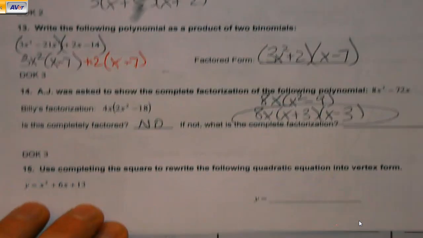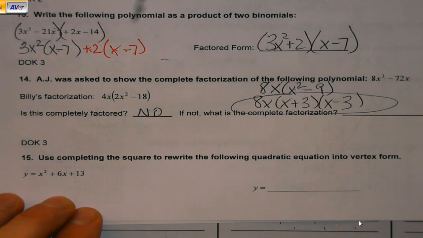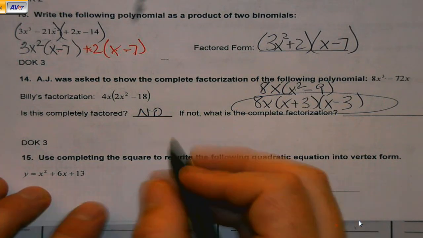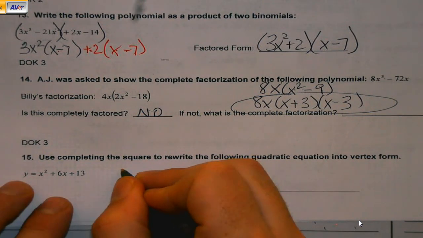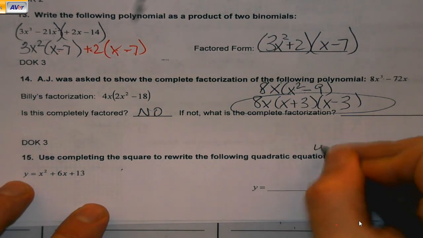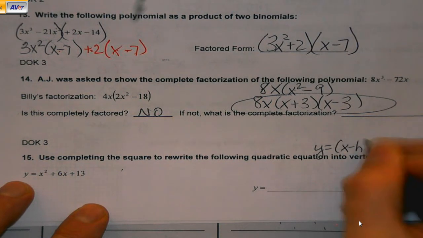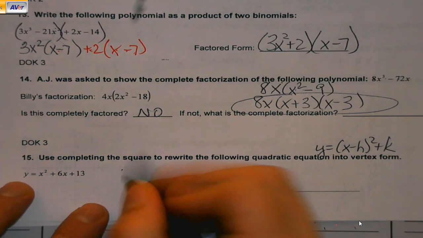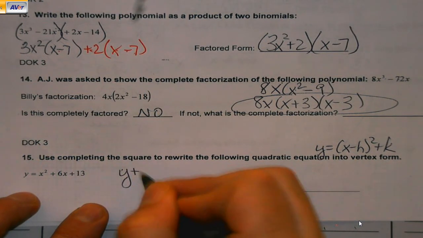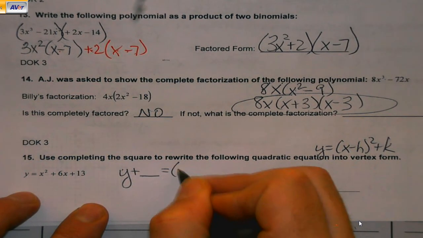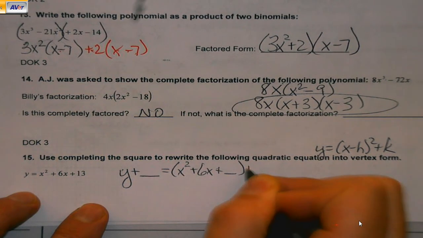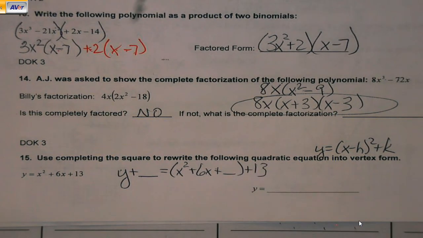And finally, completing the square. Yes. I get to partially sing. Here we go. Okay, when we're doing vertex form, remember, vertex form, this is what we want it to look like at the end. So to get there, we're going to add a blank to the y side. We're going to group our x's together with a blank because, remember, we only do one blank per side. So one with the y, one with the x.